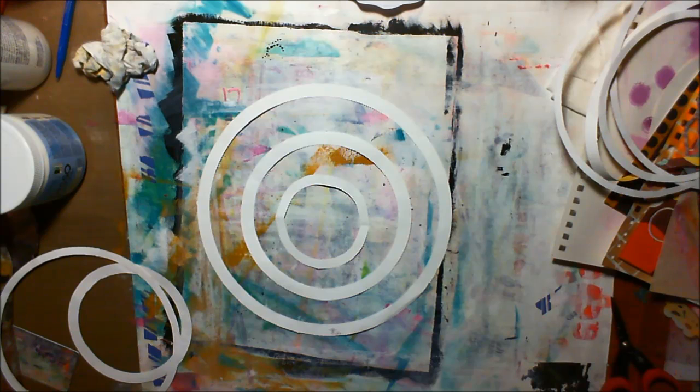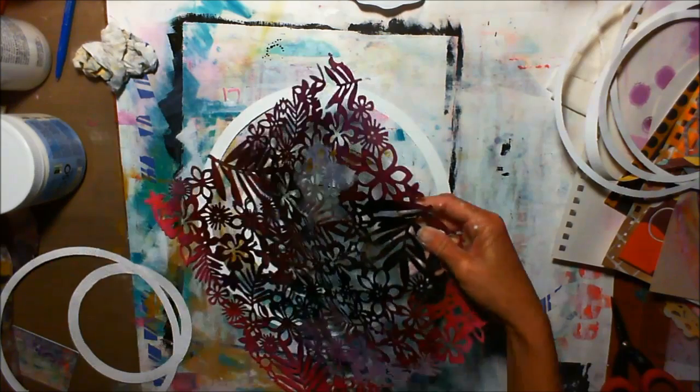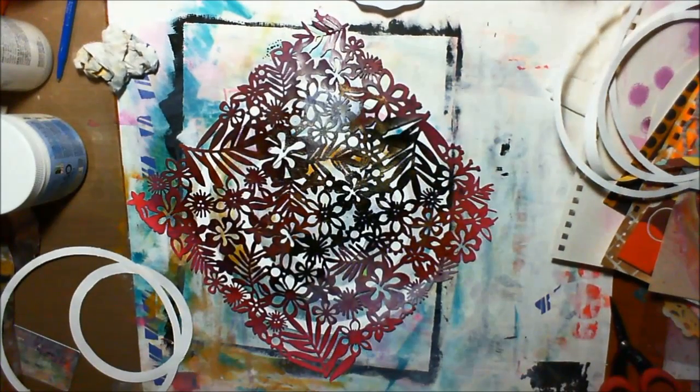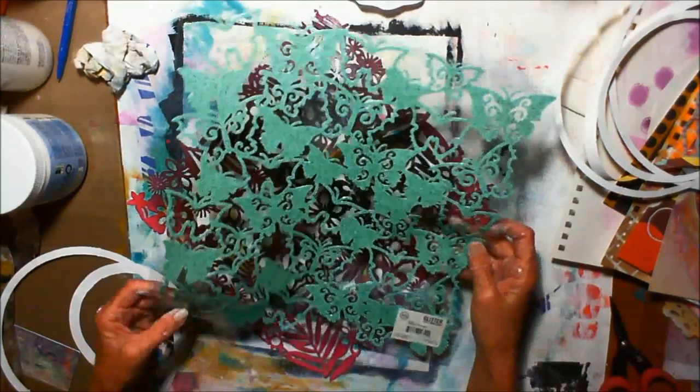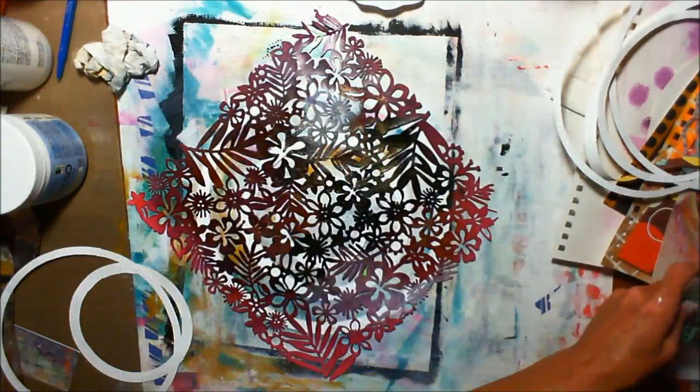I want to go a little bit different this time, I think. I'm going to try using this paper. Yep, it's big enough. I'm going to use that, which is just laser cut scrapbook paper. That's all it is. And then I have another one that I've never opened, which is like these butterflies.